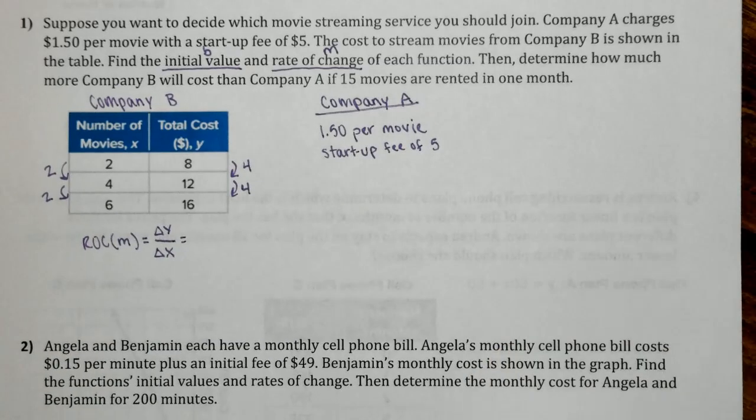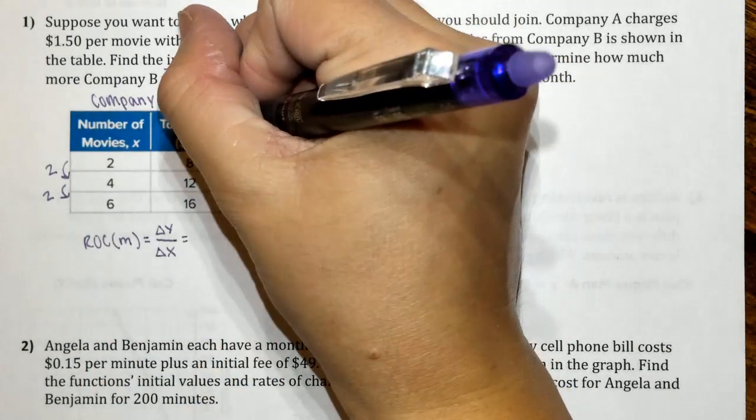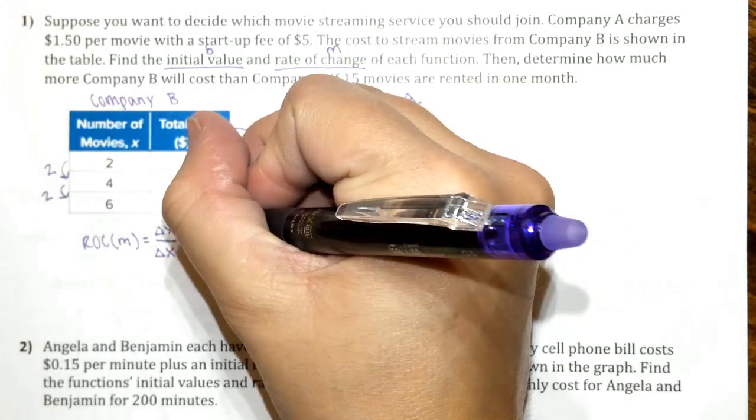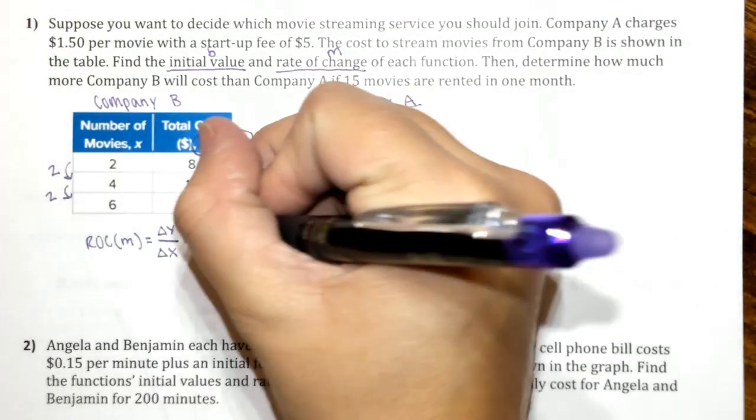I'm going to go back here. The change in y: these are our y values. So over here, this is how our y values are changing. So the 4 goes on top in the numerator.